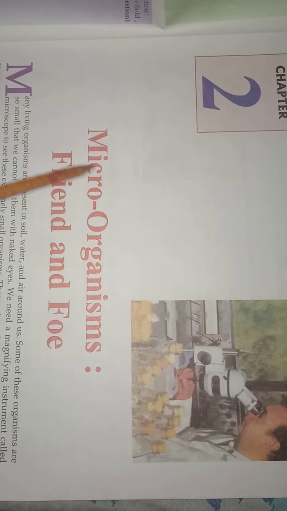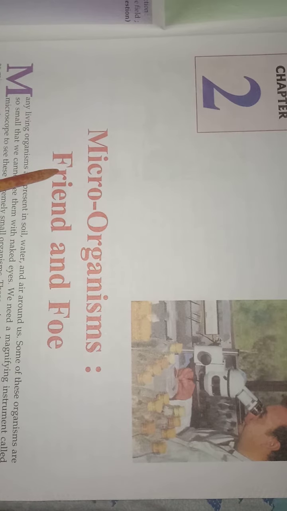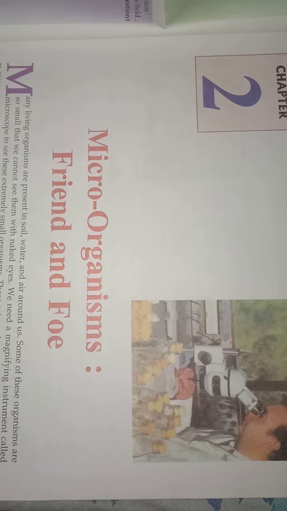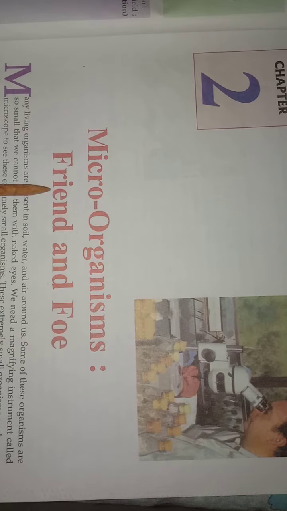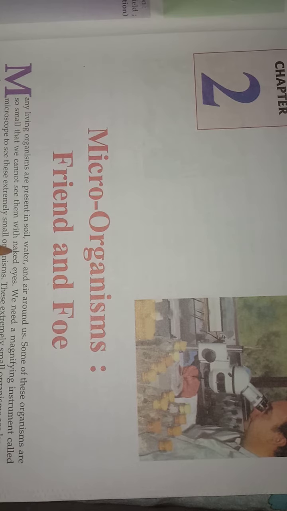Today we are going to start another lesson, of bio chapter 2, and our chapter is Microorganisms: Friend and Foe. Friend, as you all know, and foe means enemy. So microorganisms are both friend and foe. Some are useful, and those are called friends, and some are harmful, and those are foe. So let's begin our chapter.